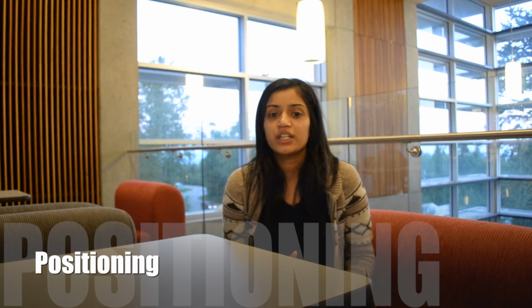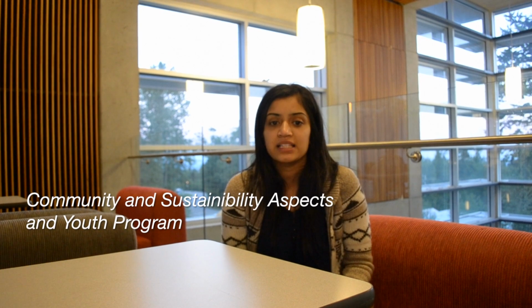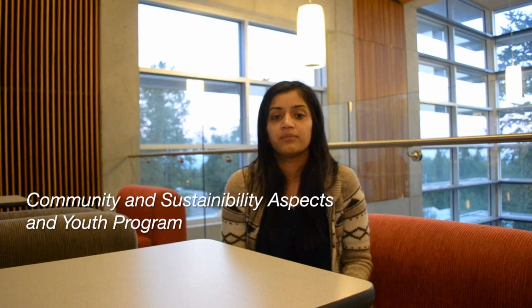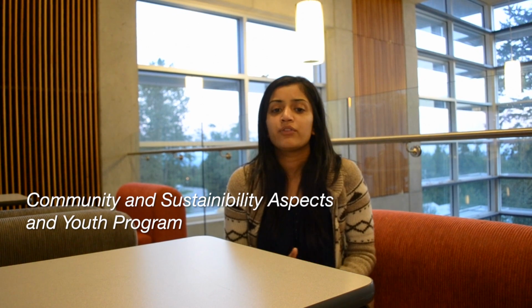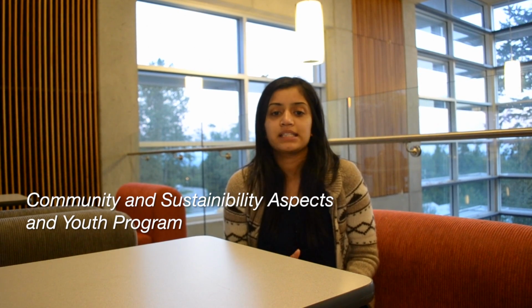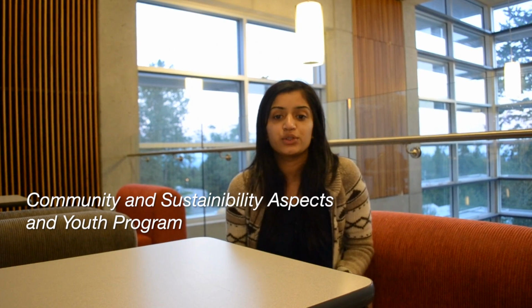The Surrey Foundation can position itself as adding value to the community, being different from any other organization, and therefore being able to compete with its competitors on the basis of its community and sustainability aspect, as well as its youth program. The Surrey Foundation's endowment fund for the community allows it to be sustainable, so that whenever problems arise in the community, there's funding to address them.